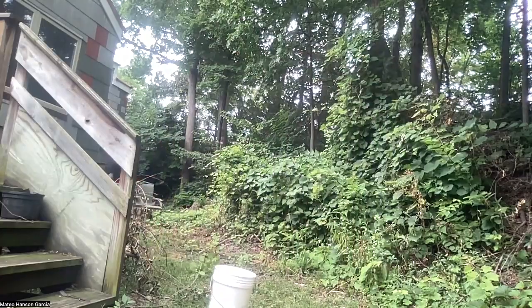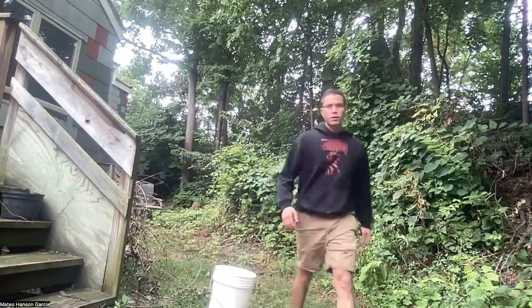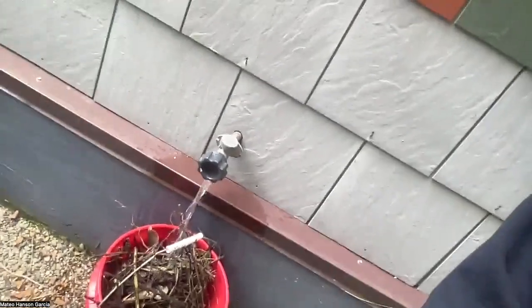I fill up my bucket all the way to the top. But let's make sure not to spill anything. This will probably make your bucket pretty heavy, so just beware.